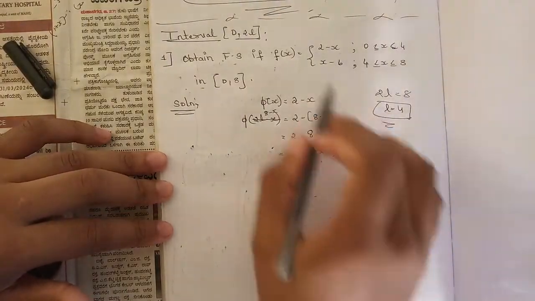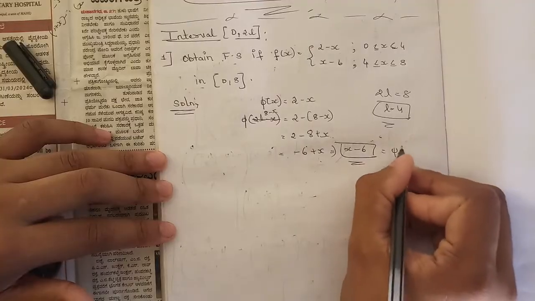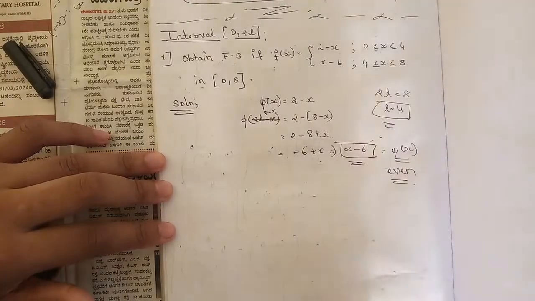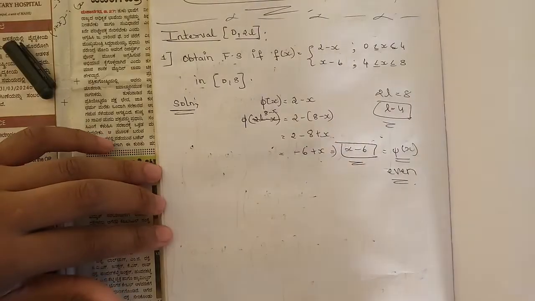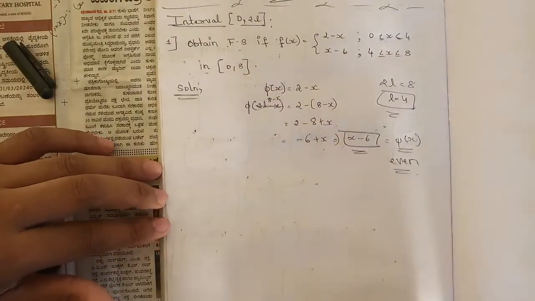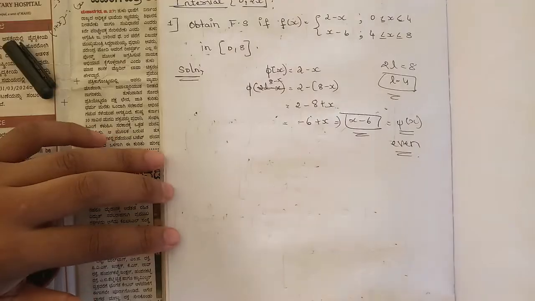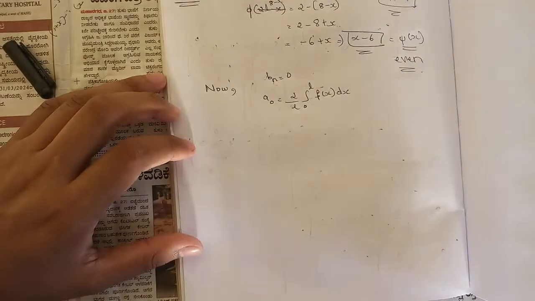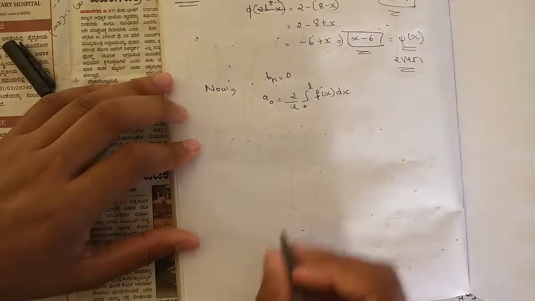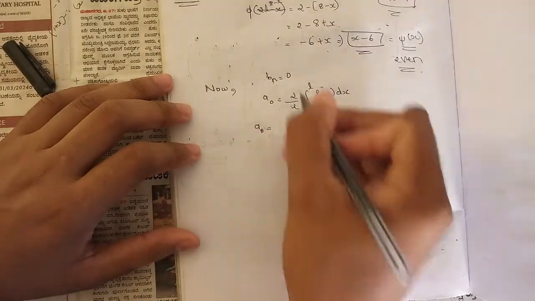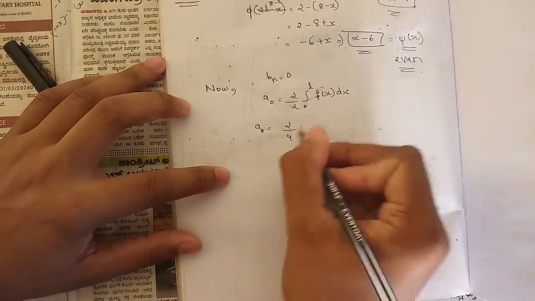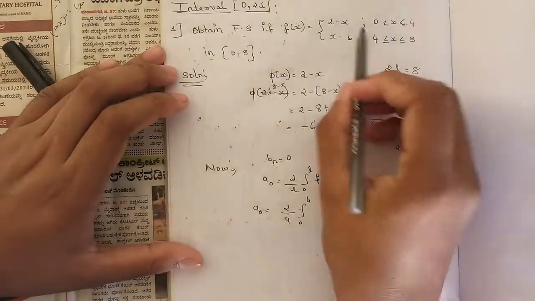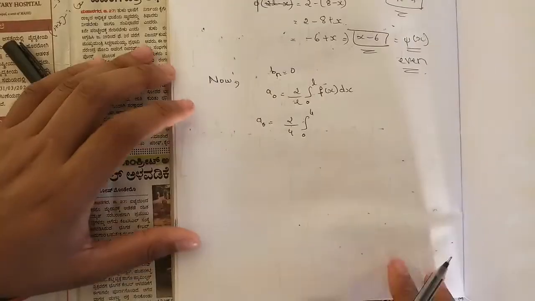Here we can see that it is equal to f of x. So the function is an even function. So now we found out that the function is even. In even function we know that again the value of bn is 0. We need to find a0 and an. Yeah, so now we need to find the value of a0. Substitute the value of n, 0 to 4. From 0 to 4 the function is 2 minus x.